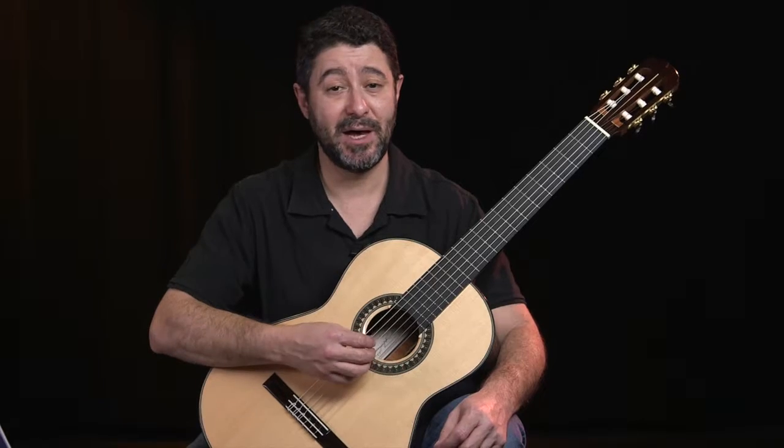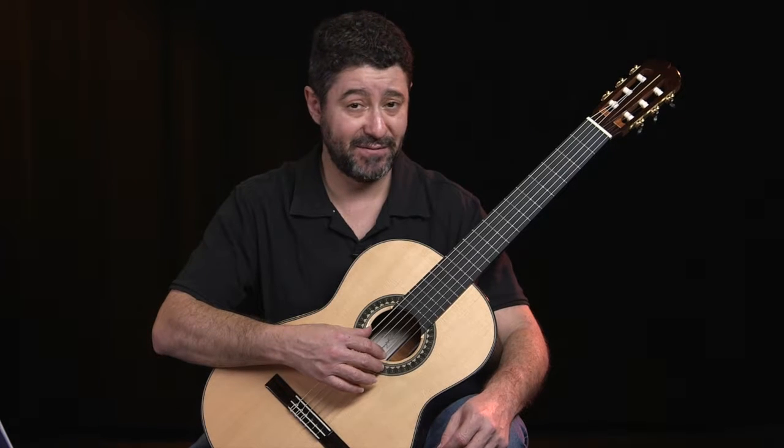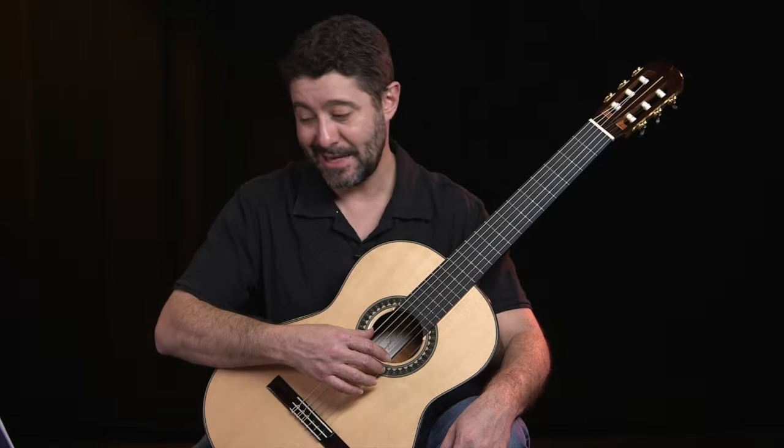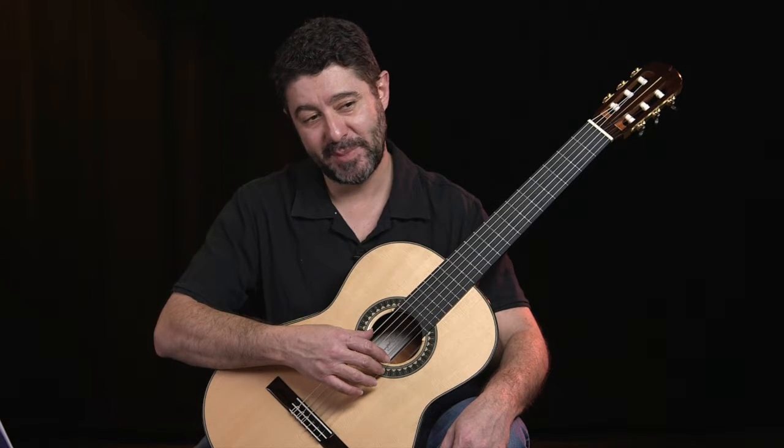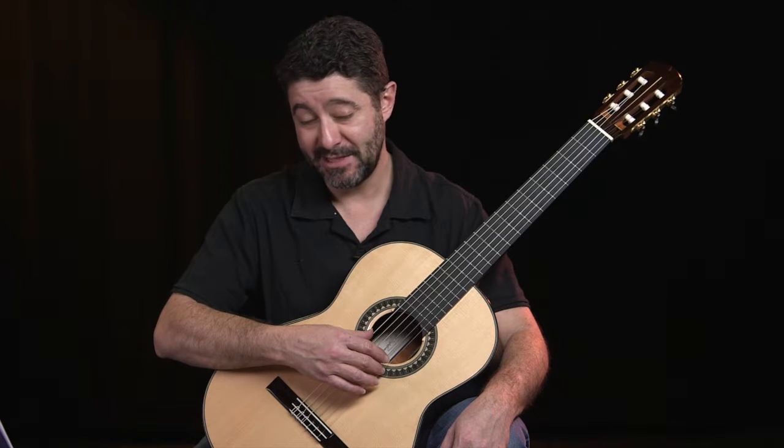Now in that example, I made a right hand fingering mistake. I did not pluck one of the patterns as indicated. See if you can catch that.